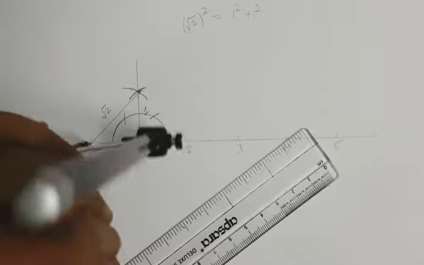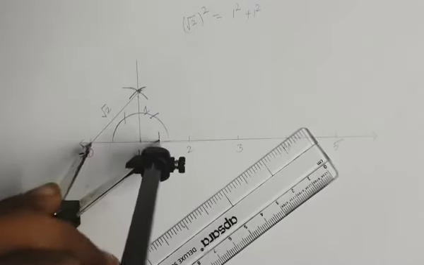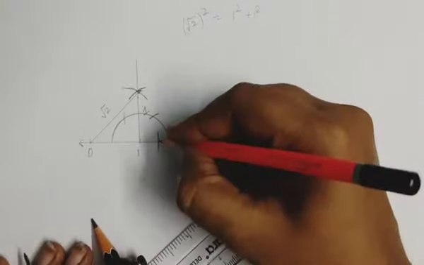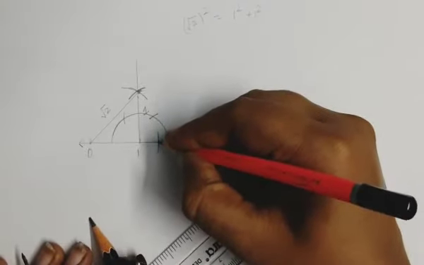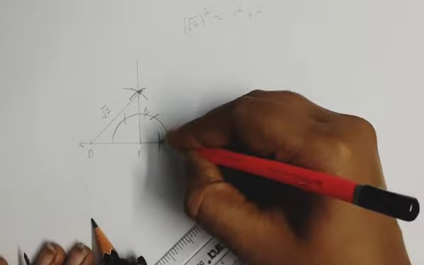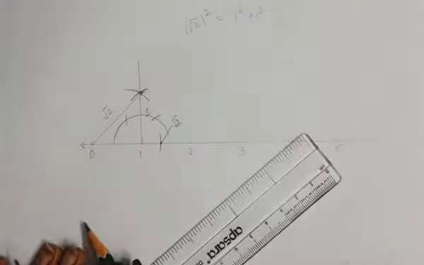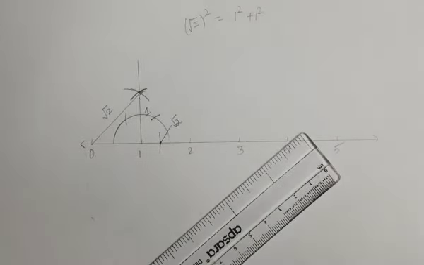So this point here represents √2 because we used the radius as the length of the hypotenuse, right? So this point represents √2 on the number line. I hope it is clear to everyone.